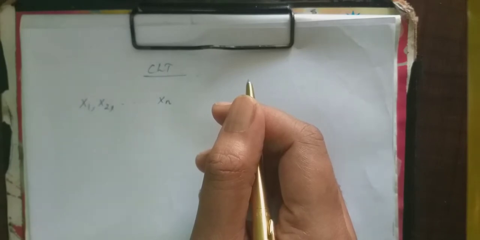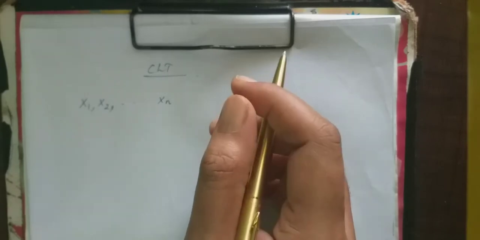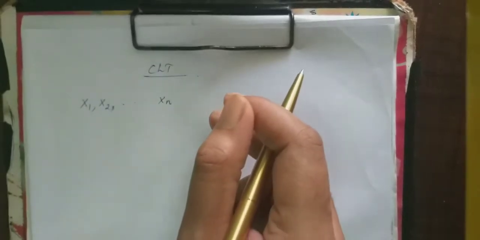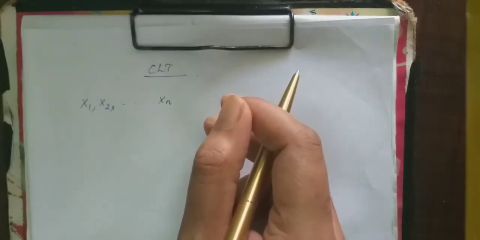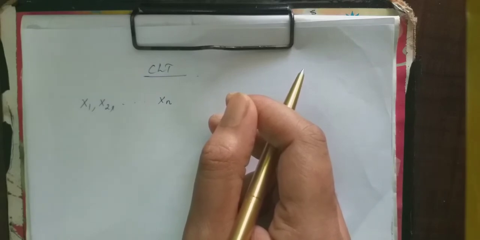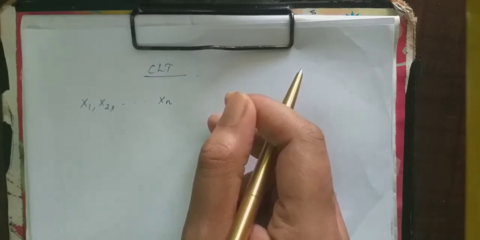This theorem states that the sum of a very large number of random variables is approximately normally distributed with the mean equal to the sum of the means of the variables and variance equal to the sum of the variances of the variables, provided the variables satisfy certain very general conditions.